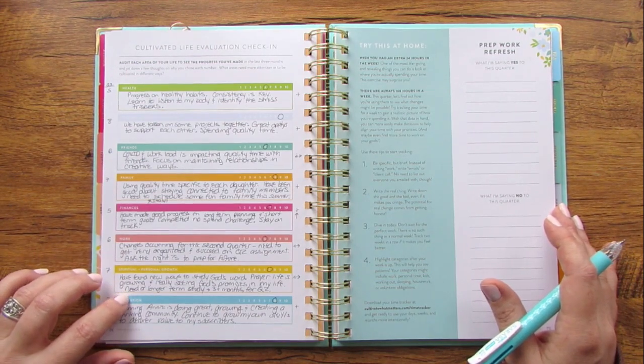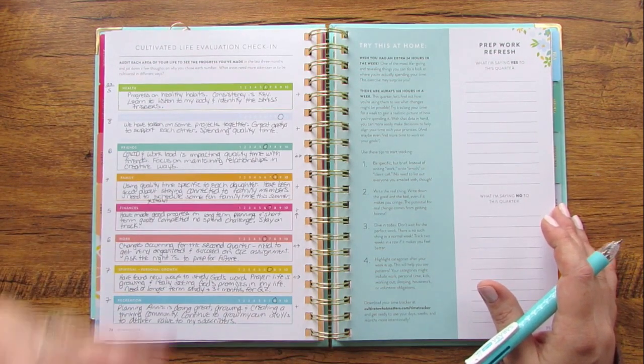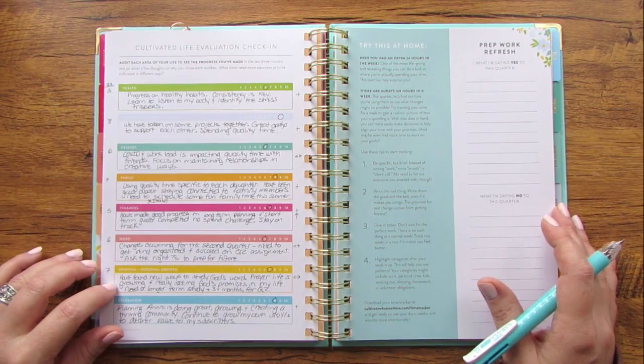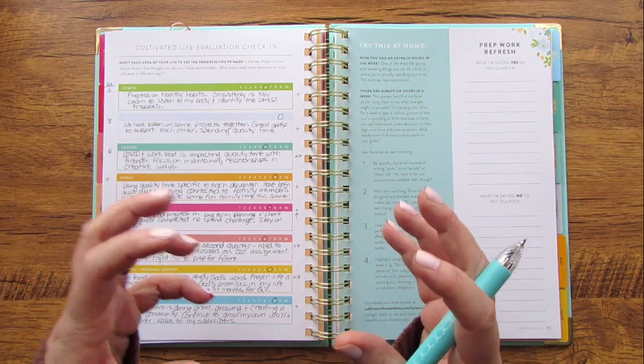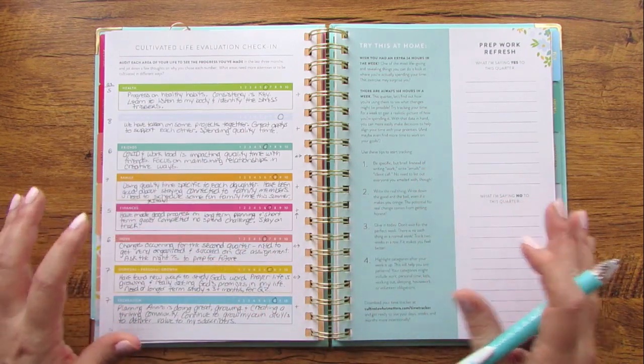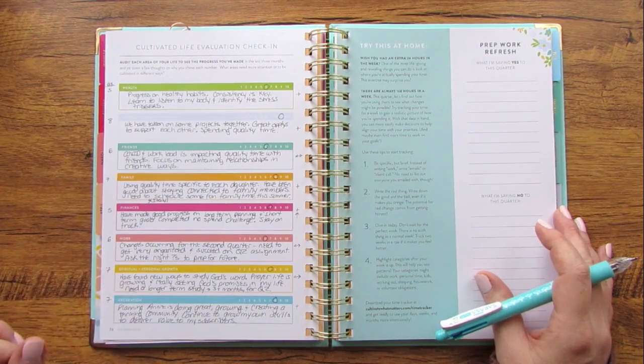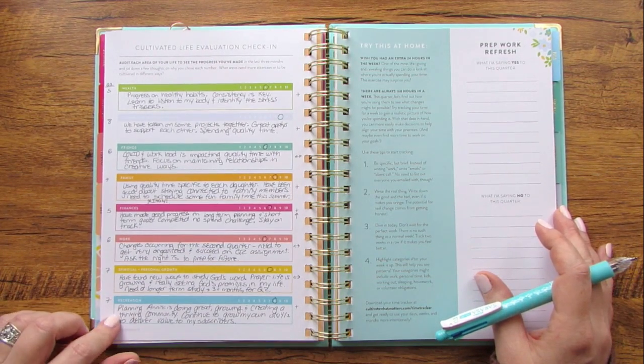What I would like to do is find a longer term study, like a two or three month study, to get into in the second quarter. I find that that's very motivating for me versus a 7-day or a 30-day study. So that's what I'm going to be looking for in the second quarter of the year.